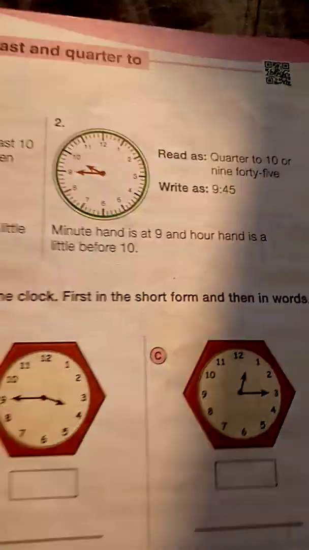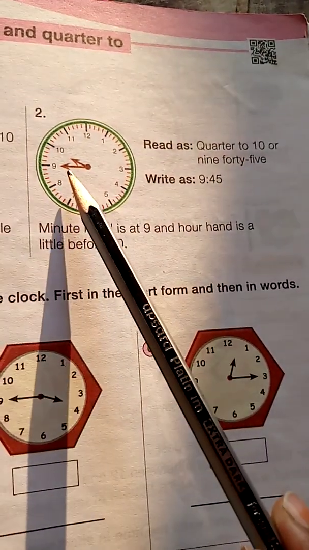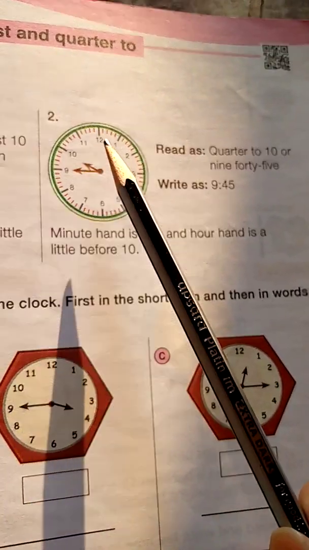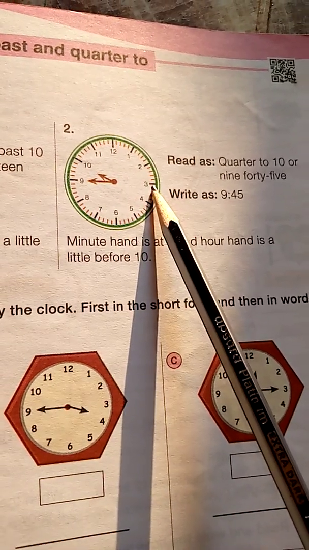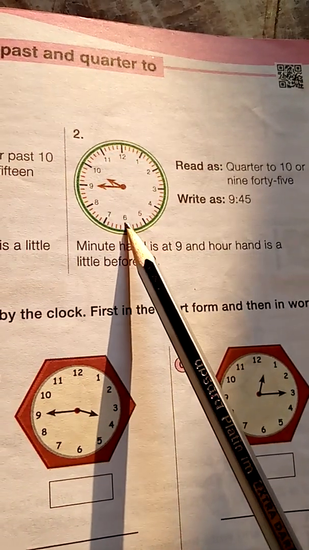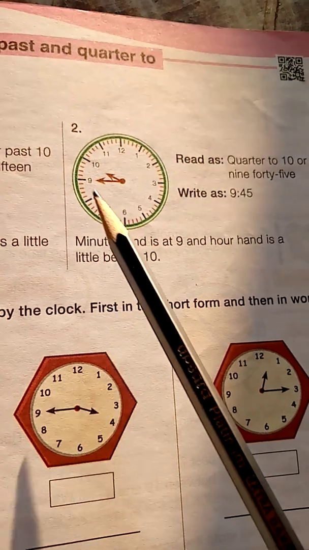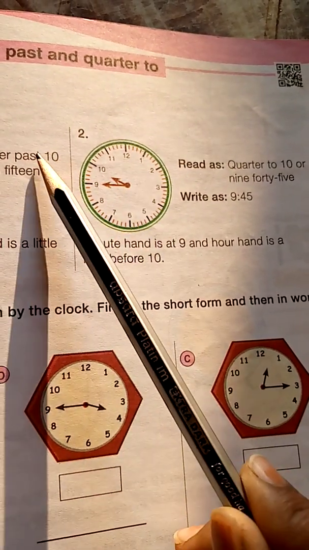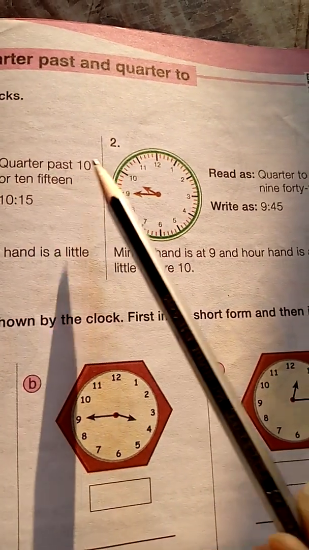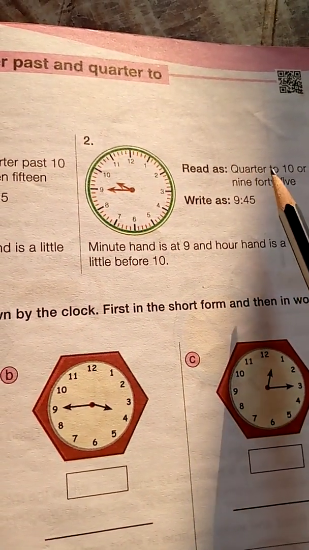Now come to this part here. 12 was o'clock, 3 was quarter past, 6 was half past, and 9 will be quarter to. It is not quarter past, but it is quarter to.